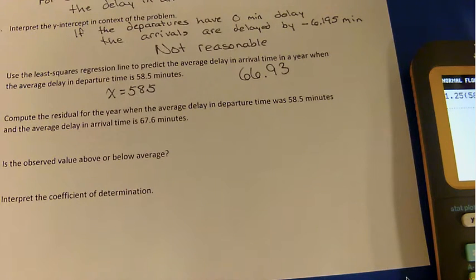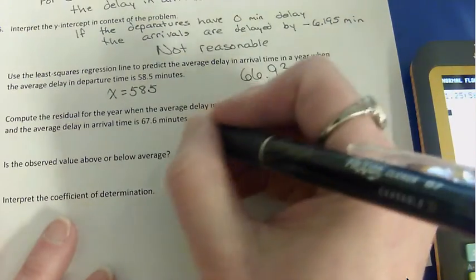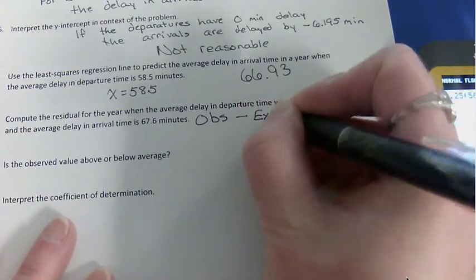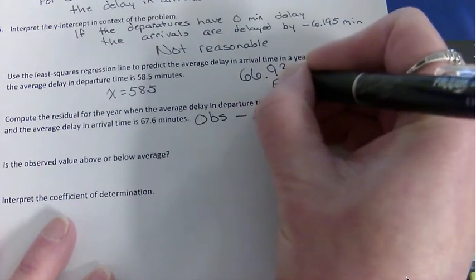The residual is found by taking, let's remember, residual would be the observed minus the expected. In other words, this is the expected.